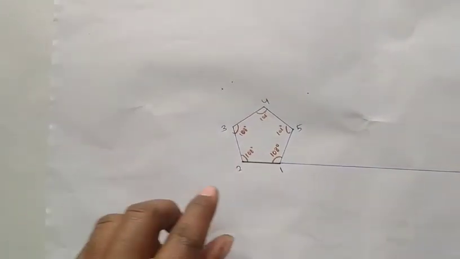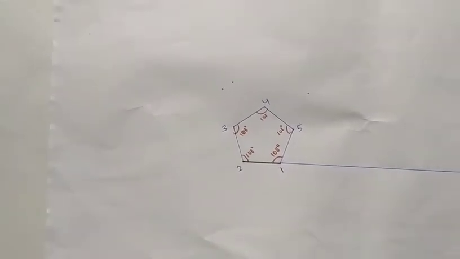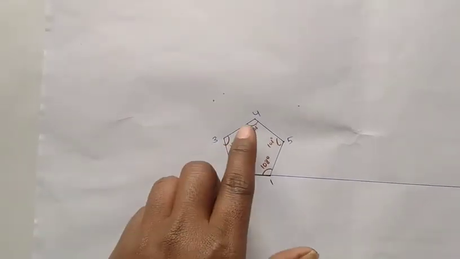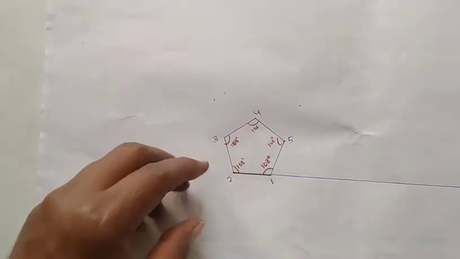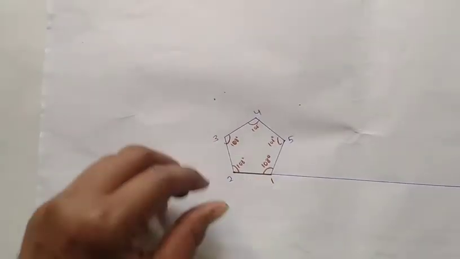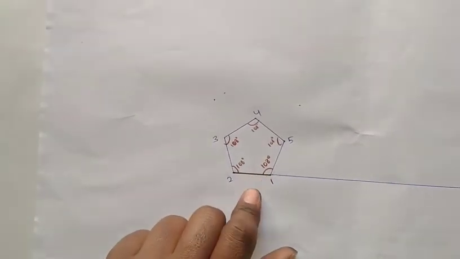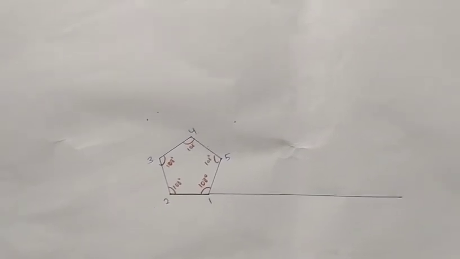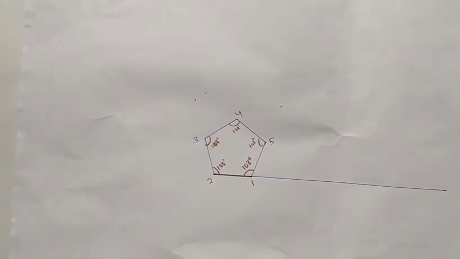Okay, let me explain what is meant by the involute of a pentagon. Involute is nothing but a curve which is passing through individual points. Involute is a curve which is nothing but the unfolded circumference of the object, the unfolded circumference of the pentagon with reference to these individual points. Let me explain practically how the involute of the pentagon exists.